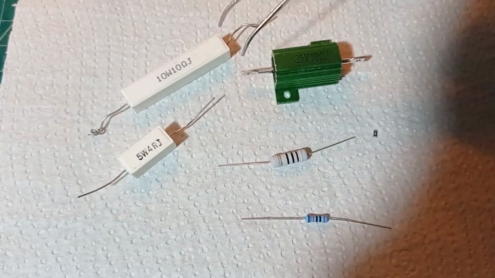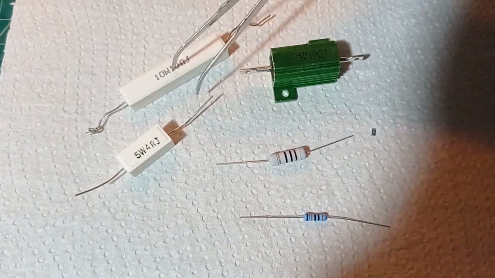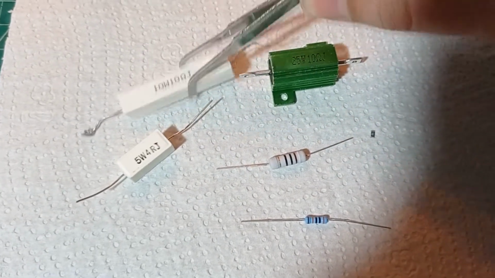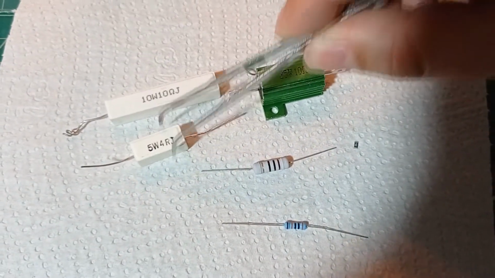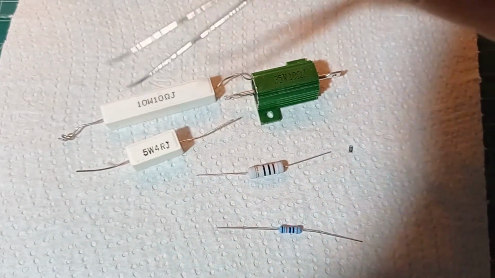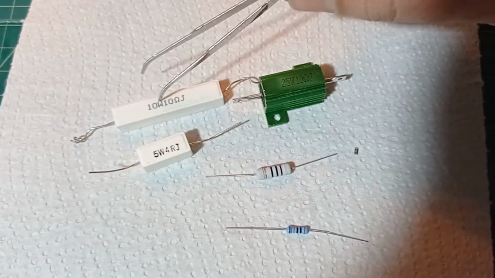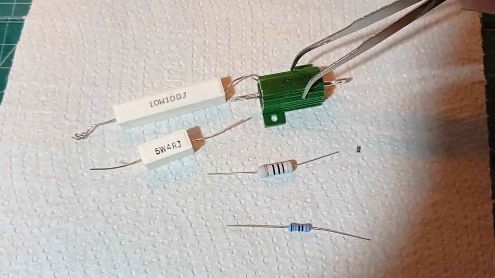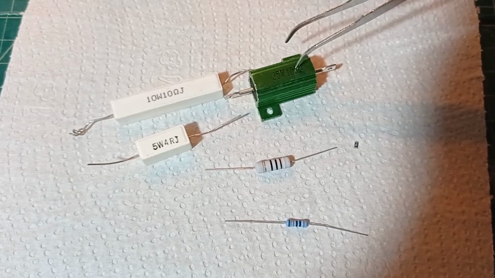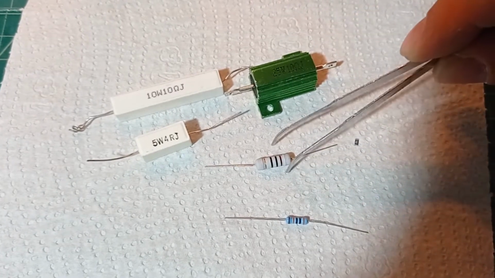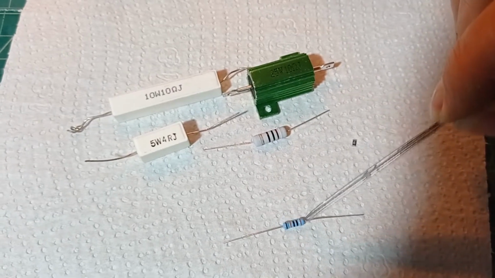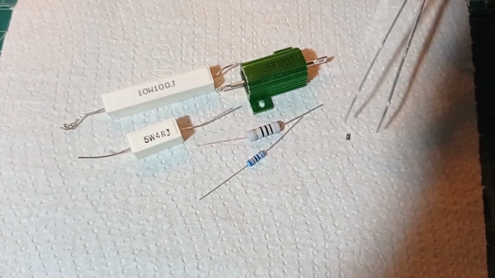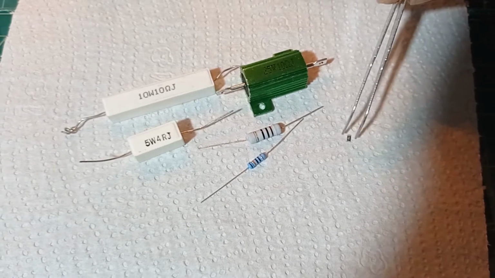So here you are seeing different types of resistors. For example, a 10 ohm resistor, ceramic, 5 watt, a 4 ohm resistor. There are differences. It's 10 watt, 10 watt, 5 watt, and again a 10 ohm resistor, 25 watt. Some different resistors, metal film, carbon film, and that small surface mount resistor.